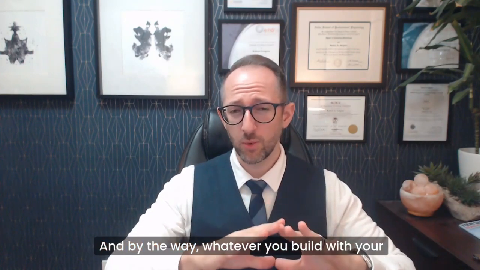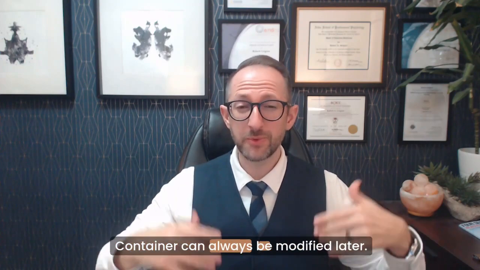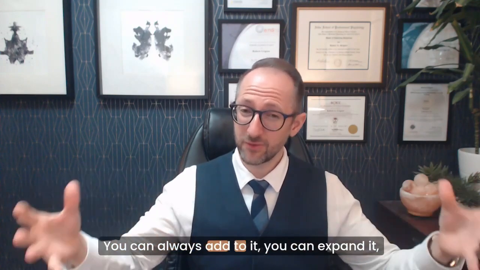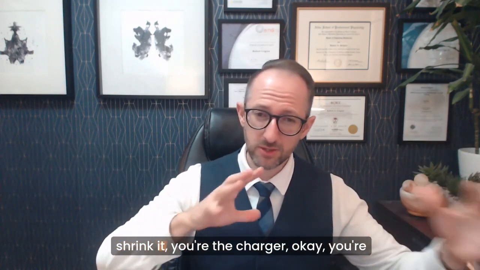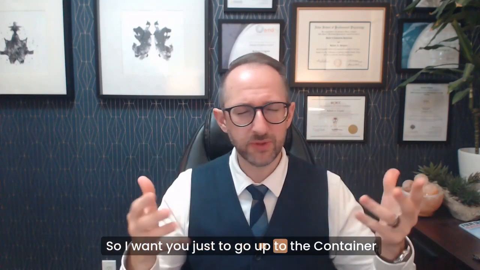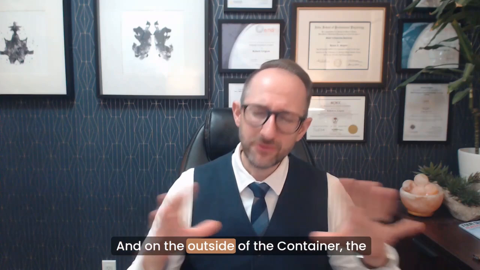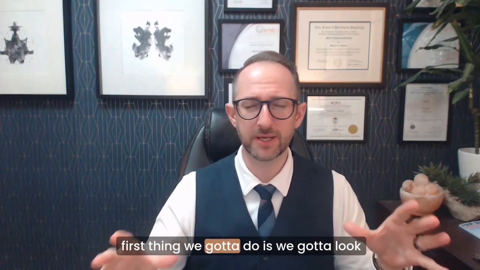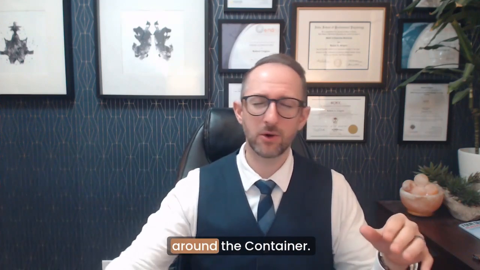And by the way, whatever you build with your container can always be modified later. You can always add to it. You can expand it, shrink it. You're in charge here. Okay, you're the boss. So I want you just to go up to the container, and on the outside of the container, the first thing we've got to do is look around the container.